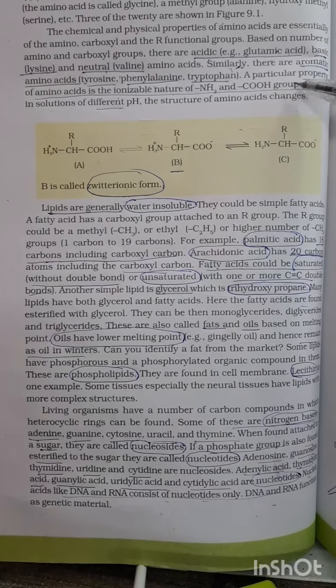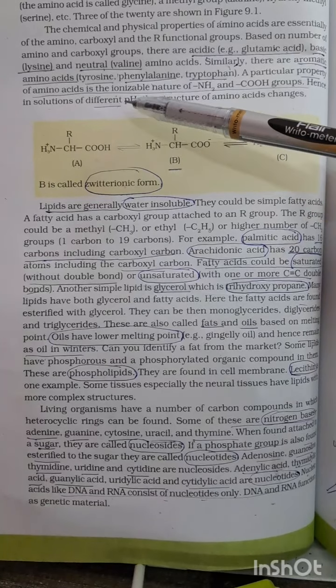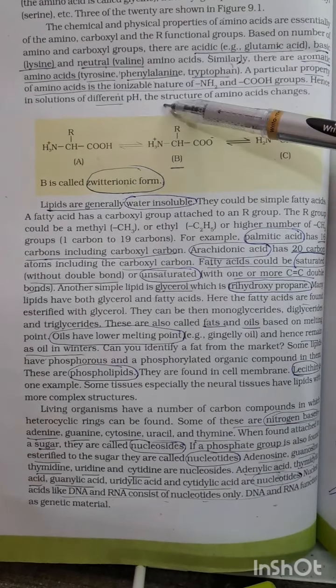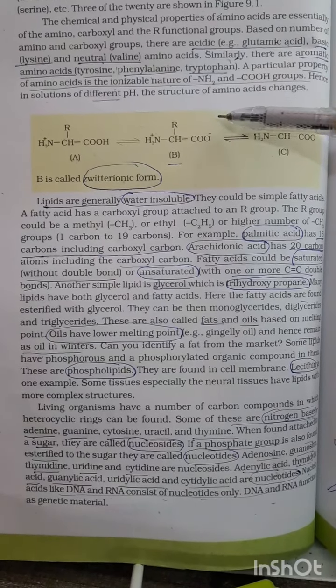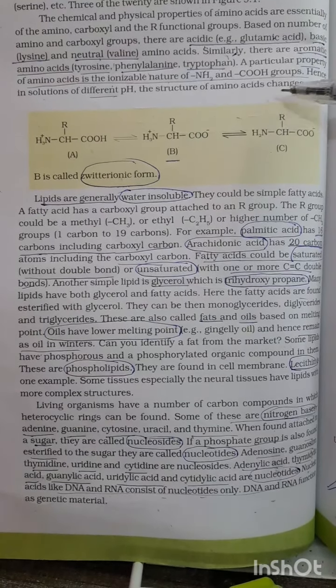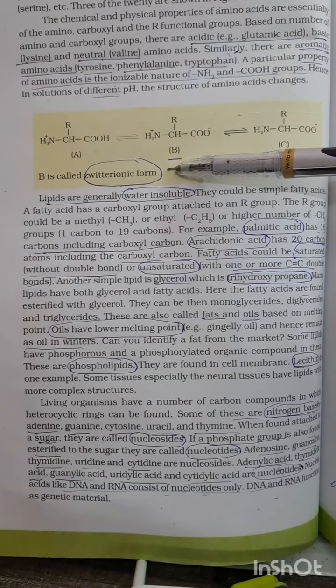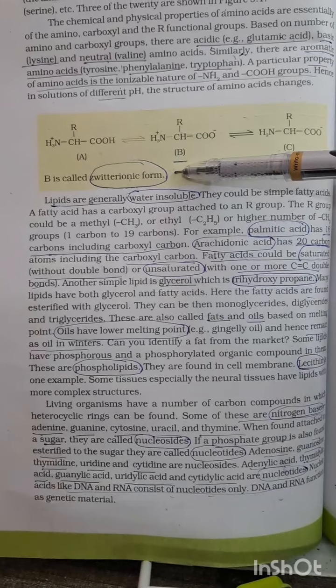Now, a particular property of amino acid is ionization. This is a very important question, that is the Zwitter ionic form. It is the property of amino acids that both the amino group and carboxyl group are present in ionizable nature. So you have to remember this Zwitter ionic form because it has been asked previously in the NEET examination.